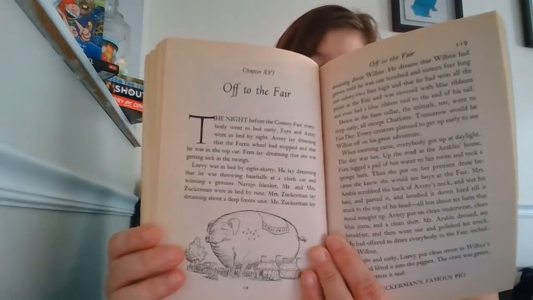One of those chapters was kind of short. Let's go ahead and read one more for tonight. So our final chapter for tonight is chapter 16, Off to the Fair.